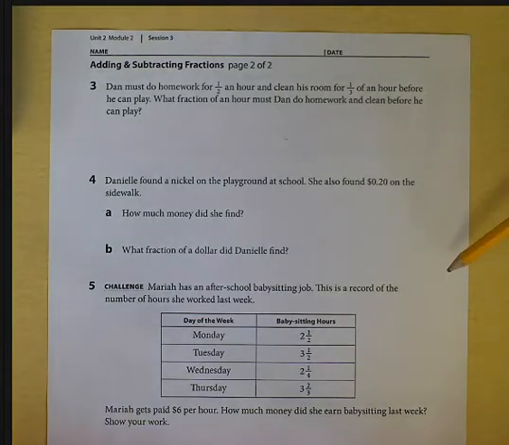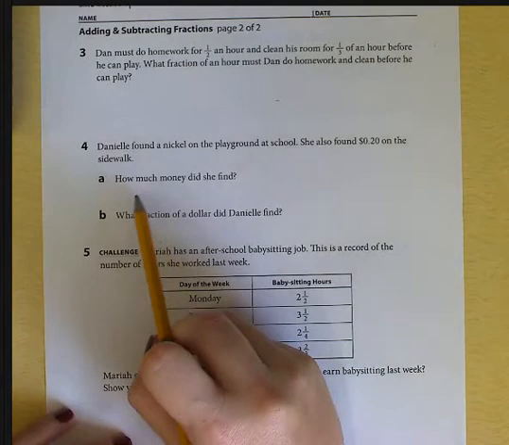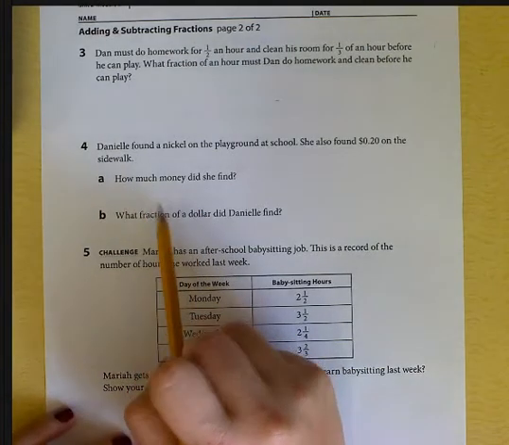Number 4, Danielle found a nickel in the playground at school. She also found 20 cents on the sidewalk. How much money did she find in all? So they're going to have to add that much money. And then what fraction of a dollar?